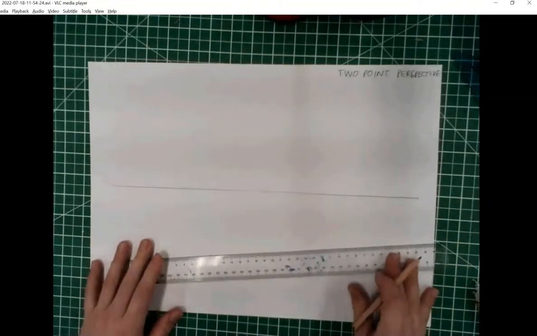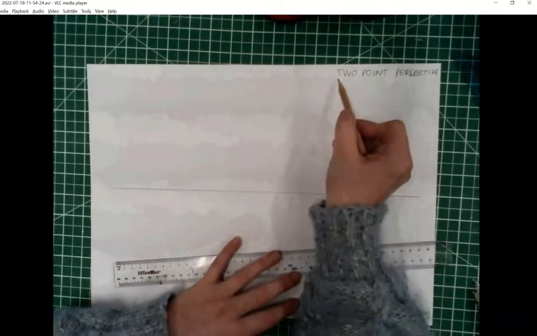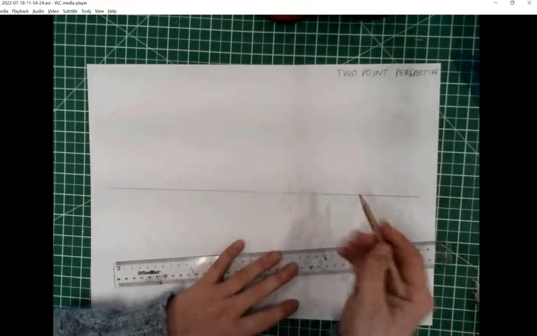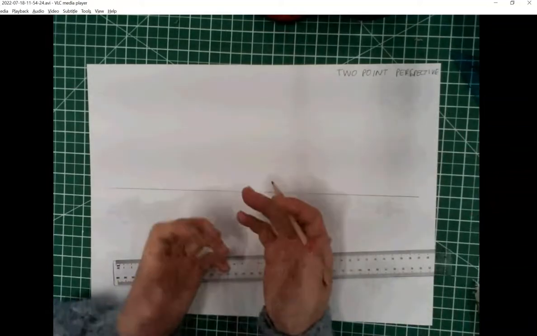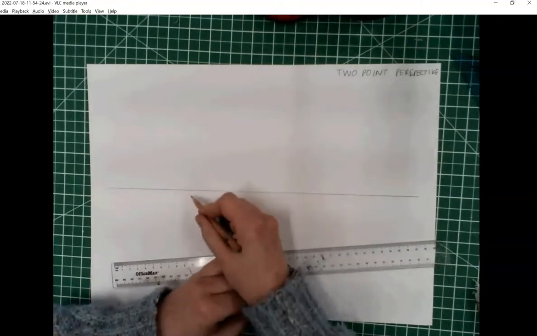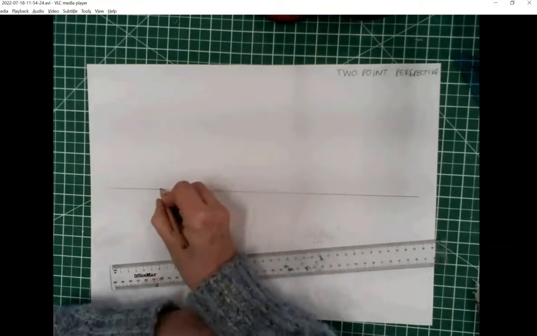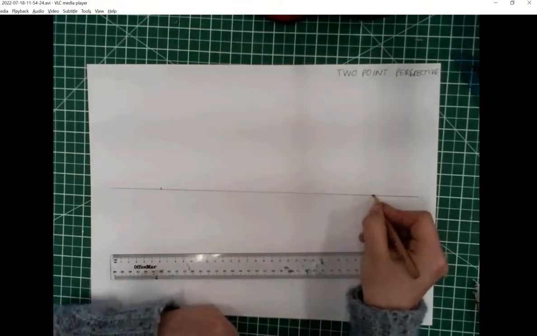Okay, so because it's a 2-point perspective, we need to have 2 vanishing points. You can put your 2 vanishing points anywhere along the horizon line, but I'm going to put mine close to the ends, but not at the very end. So I'm leaving a bit of a gap there and there.